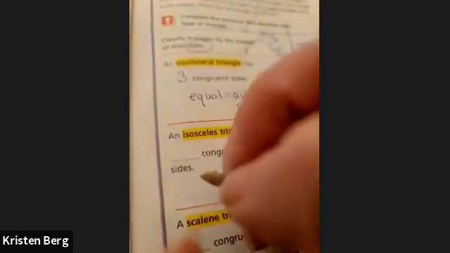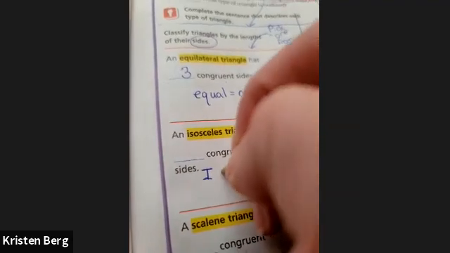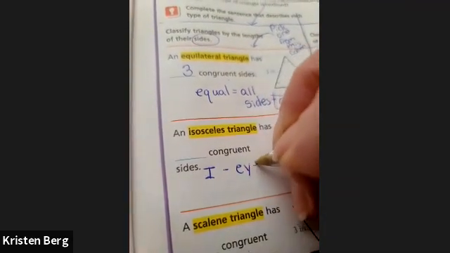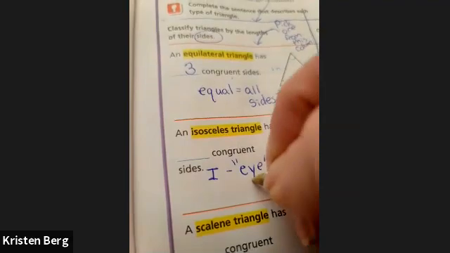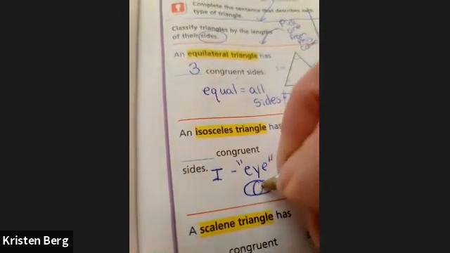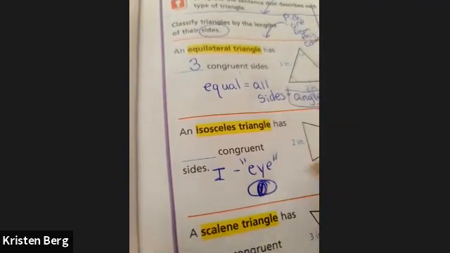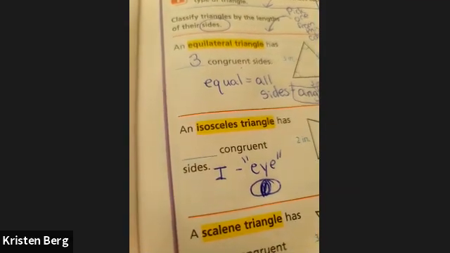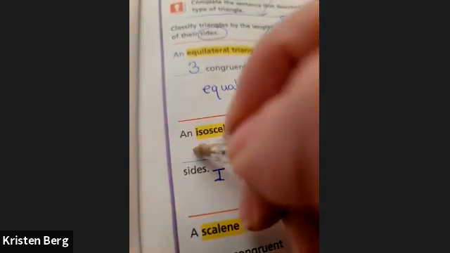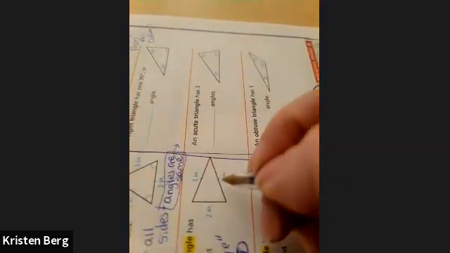An isosceles triangle has blank congruent sides. Well, in isosceles, I always hear the word eye, like your eyes. That's how I remember it. How many eyes do you have? Well, you have 2. So therefore it has 2 congruent sides. So that is our definition of an isosceles triangle.